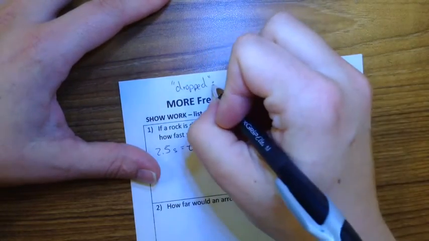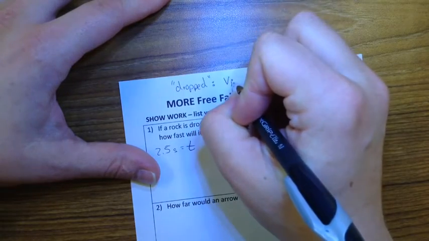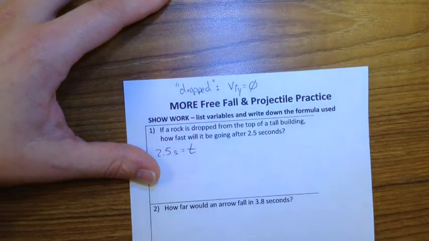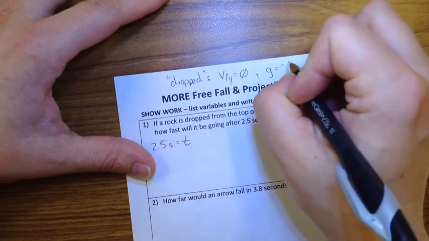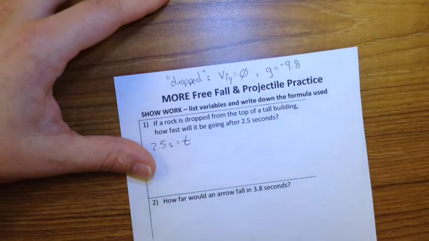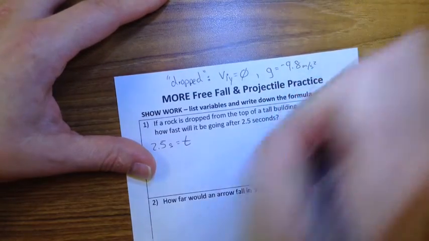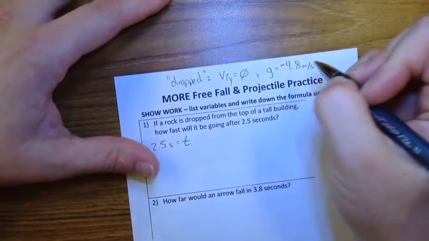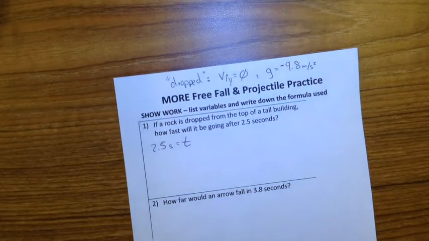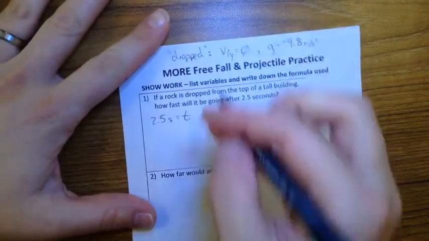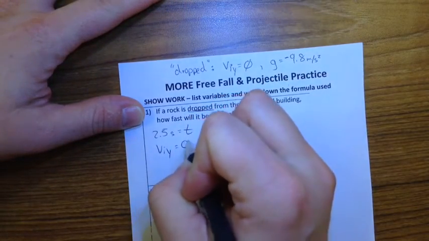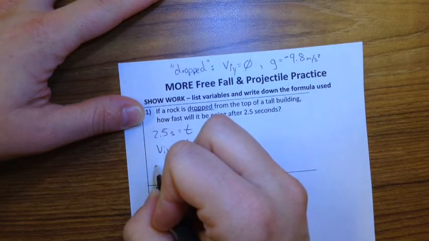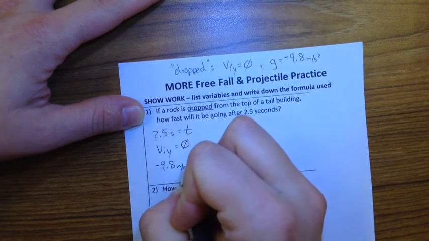dropped implies two things. One, that the initial vertical velocity is 0. Okay? Also, it implies that it's going to be falling. Gravity is involved, so negative 9.8. Gravity is negative 9.8 meters per second squared. We're going to use the negative 9.8 for not rounding it for the quizzes. Okay, so that is extra information that we can apply to this question. Because it is dropped, we have an initial vertical velocity of 0, and we have a negative 9.8 meters per second squared for gravity.